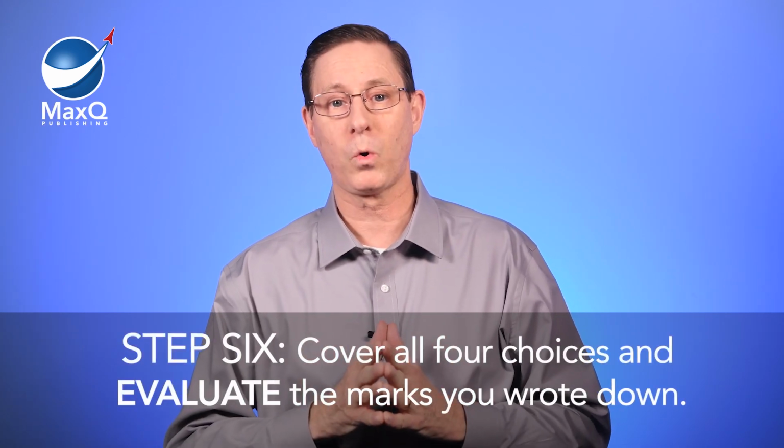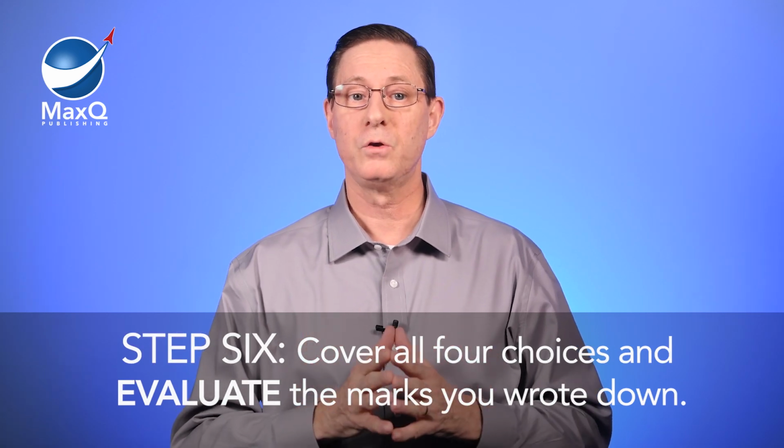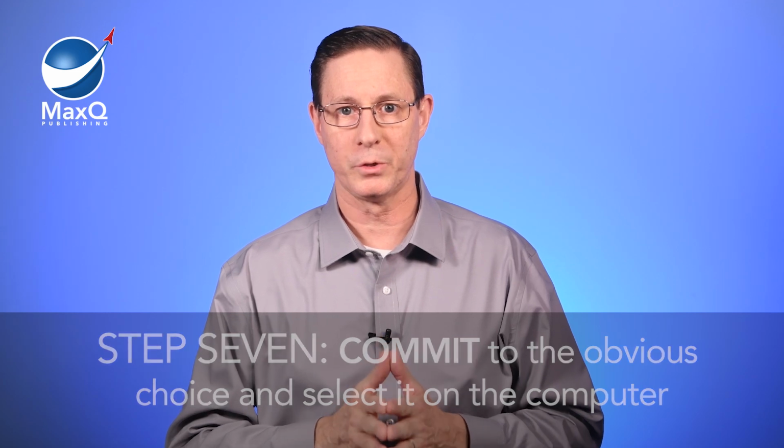Next, in step 5, you'll slide to reveal and mark each in turn. B, and place a mark. C, and place a mark. Choice D, and place a mark. Then, step 6, you will cover all 4 choices and evaluate only the marks you've written down. Sometimes we will refer to that as your pattern of responses. And then step 7, you will commit to the obvious choice and select it on the computer.